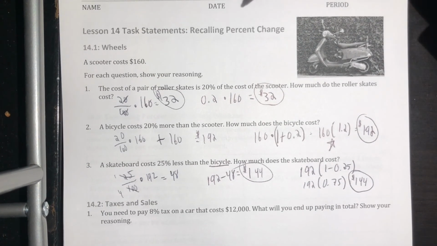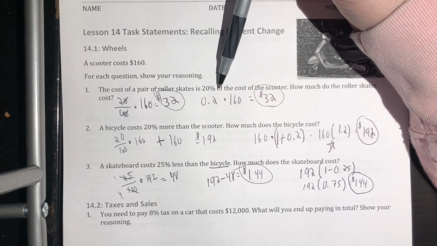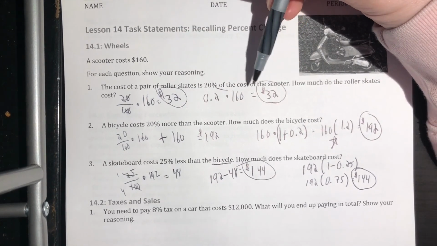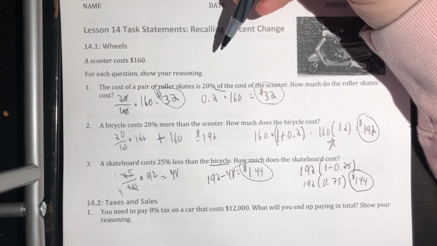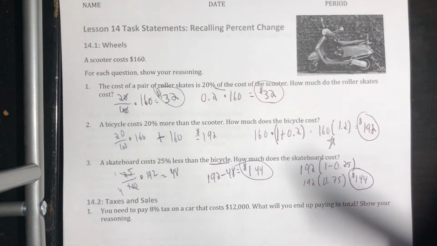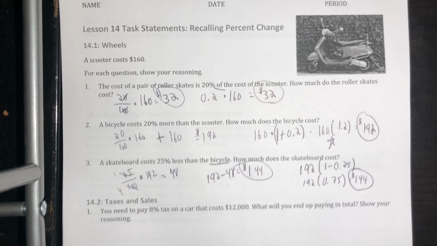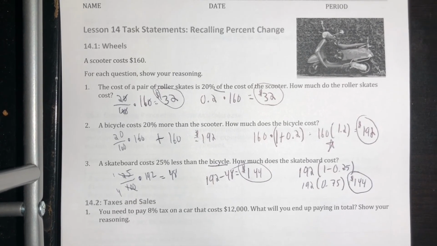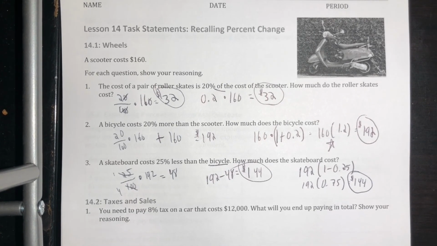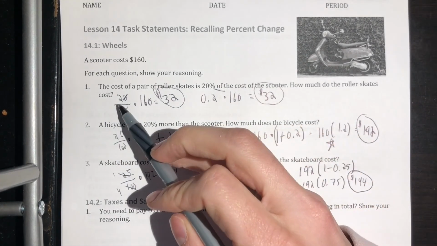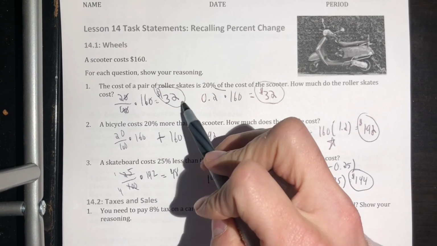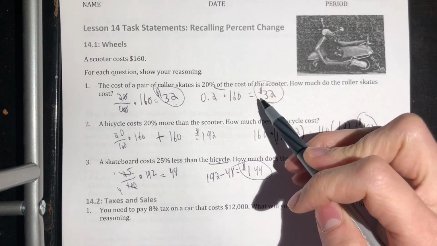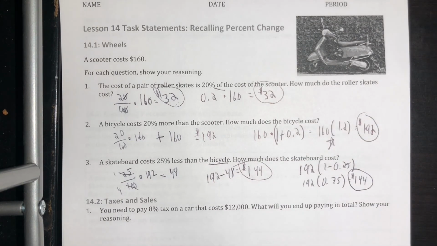Okay, so here's our answers. The roller skates are 20% of the cost of the scooter, so that's much less than the scooter. A lot of this is thinking about numbers sensibly, if these numbers make sense. So 20% of the cost of something is less than a quarter of the cost. It's 1/5 of the cost, so it's much, much less. So it is 20 over 100 times 160 gets me 32. Or I could do 0.2 times 160 gets me $32. So either of those methods works.